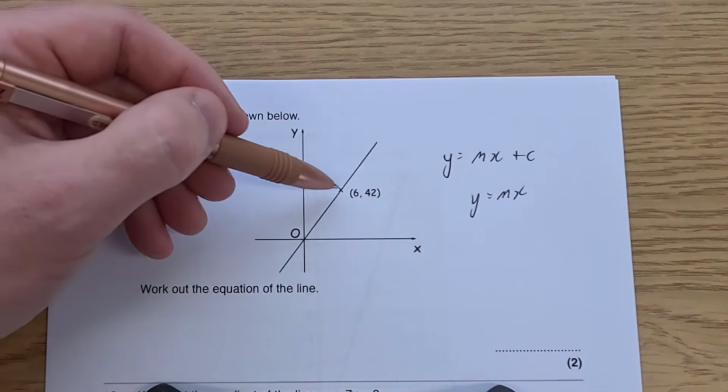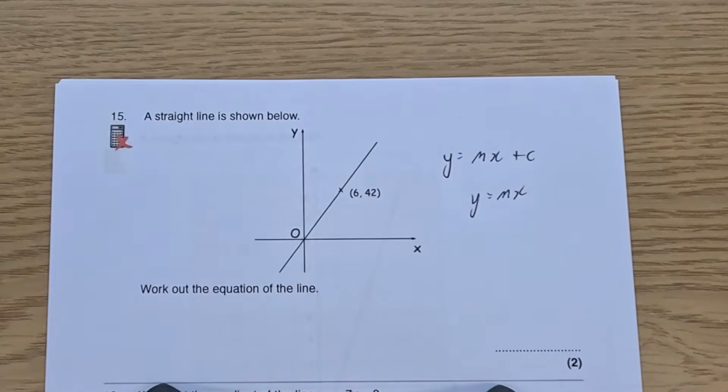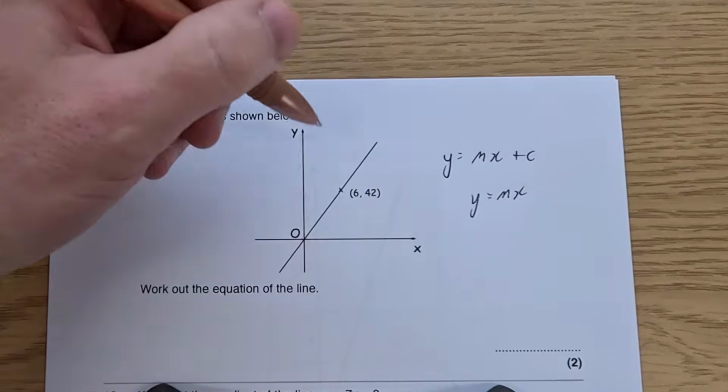Now we need to find the gradient of the line. If we can find the gradient of the line, that would be what m is. So it'll be y equals something x, and that'll be its equation. So let's find the gradient.